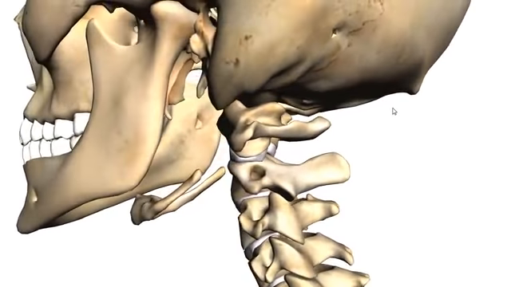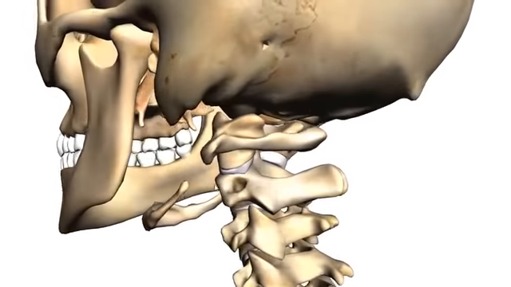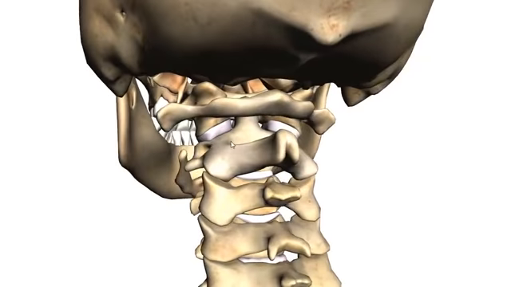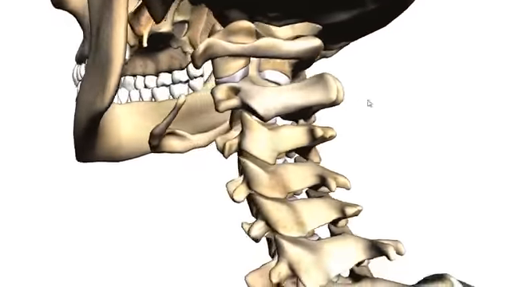And at this joint you get a nodding motion of the head, so flexion and extension, and you also get very slight lateral motion here. So the next one down is the axis, and this articulates with the atlas above, and here you get twisting left to right motion.